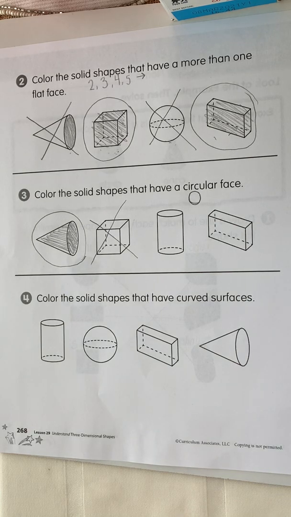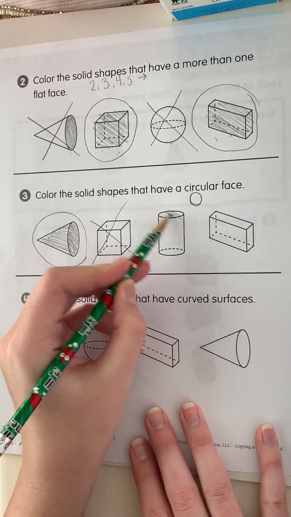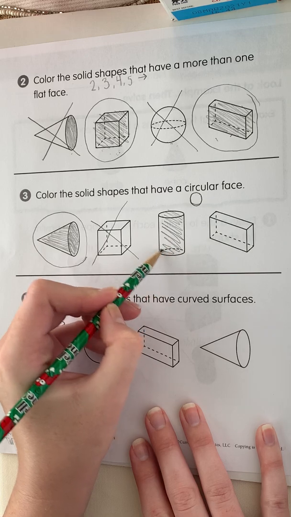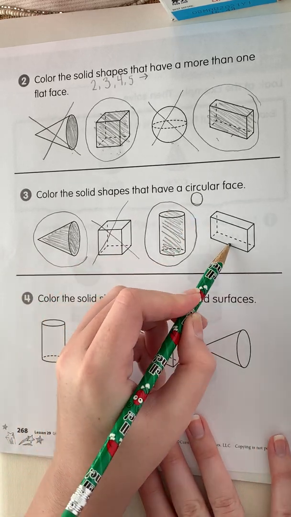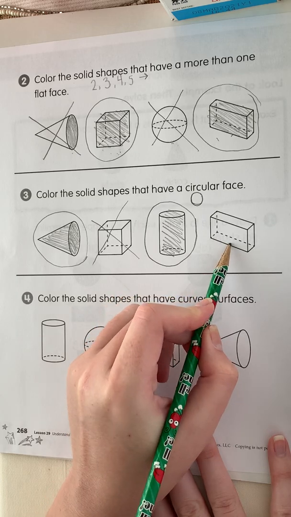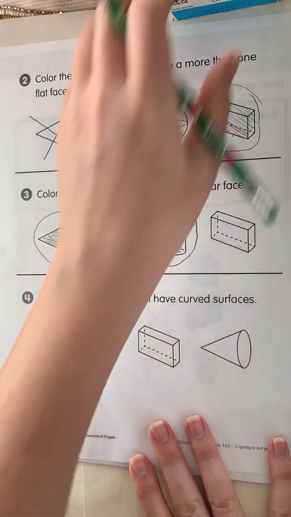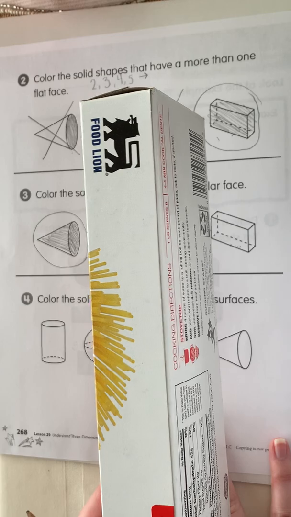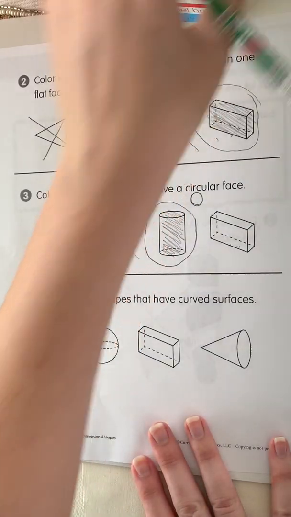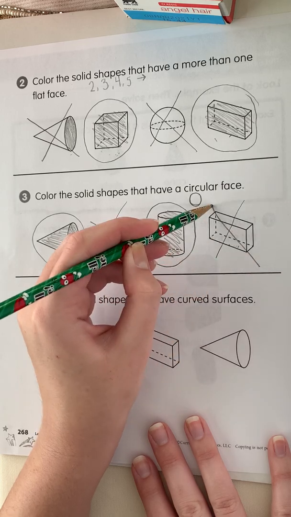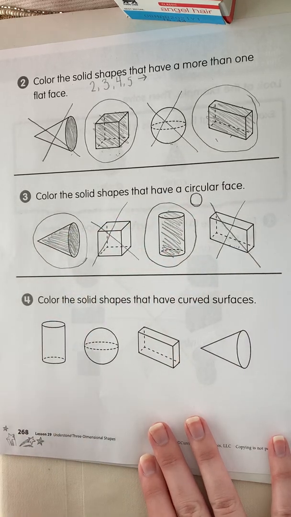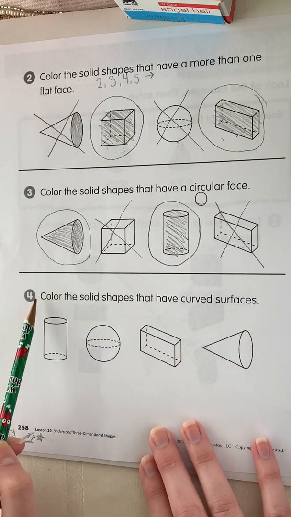So I am going to color in the cylinder and circle it. And last but not least, if we were looking at the rectangular prism, which is our box of spaghetti here, we do not have any circular faces because the faces on a rectangular prism are rectangles.